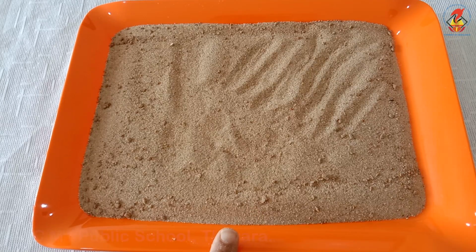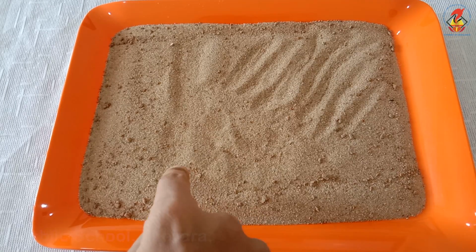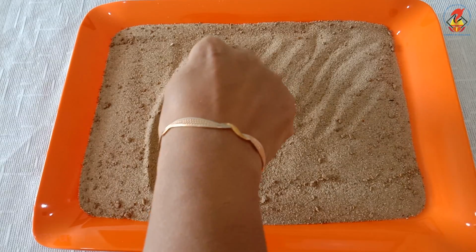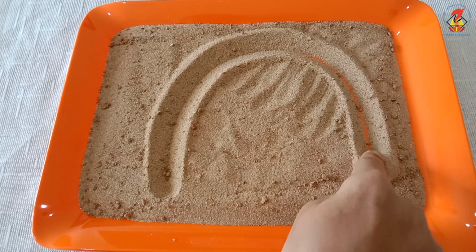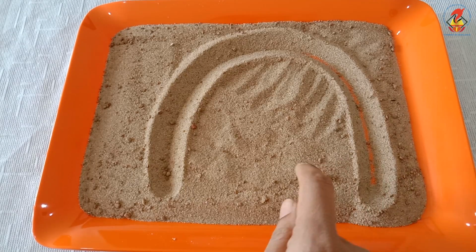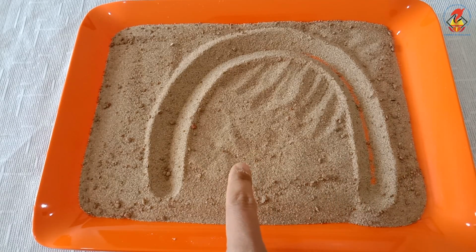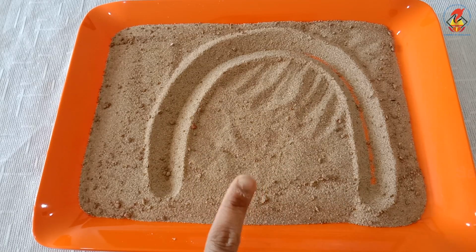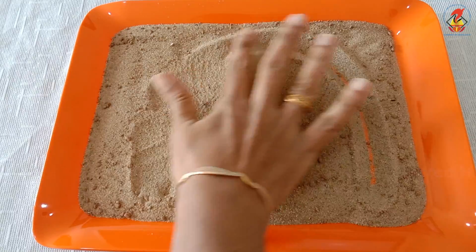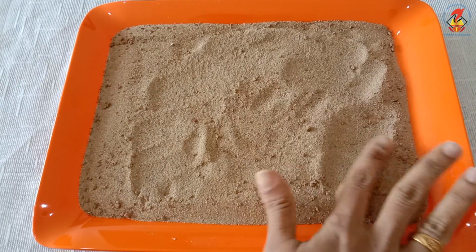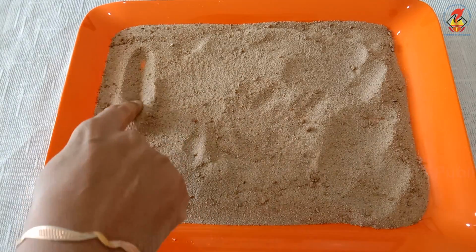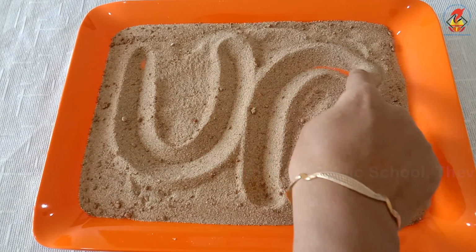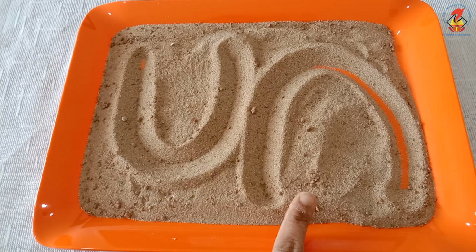Now I will show you the downward curve. For that, we should draw like this. See, in this curve, it is facing downwards. So this is downward curve. Okay? So this is upward curve and this is downward curve. Okay?